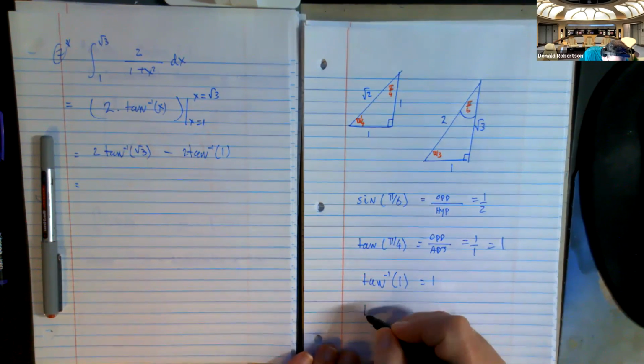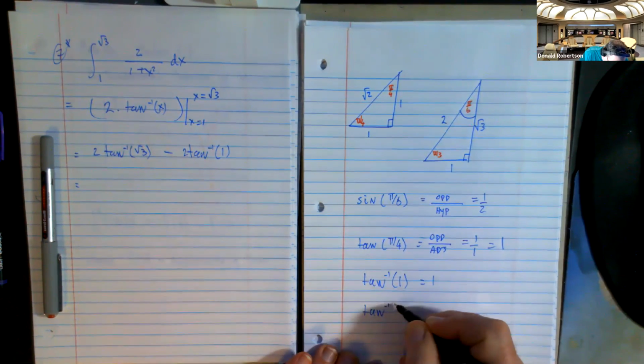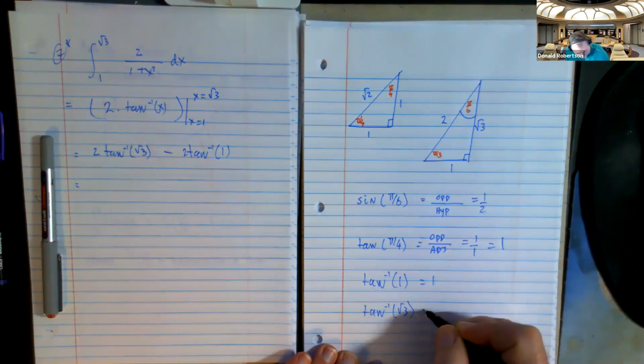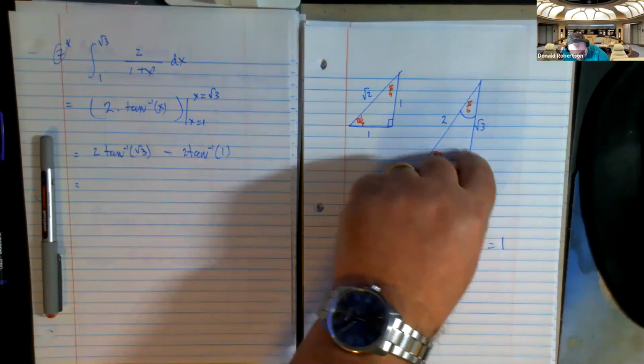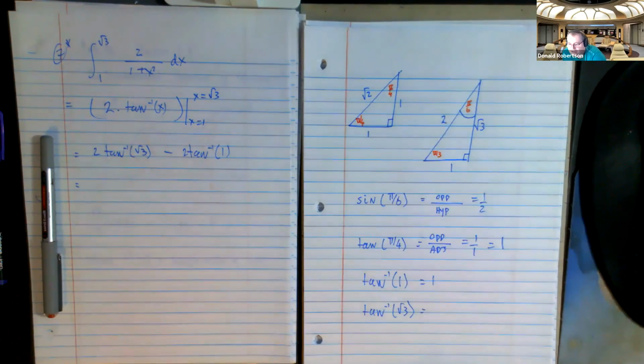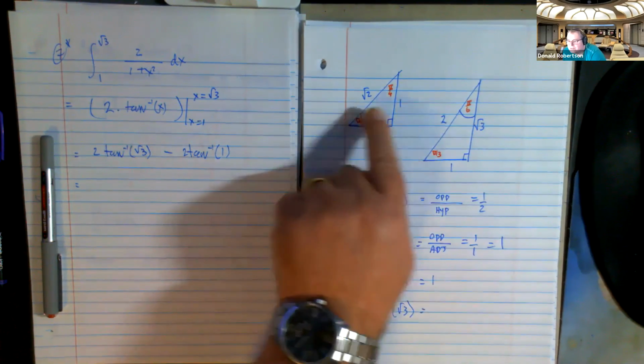Okay, now a sneakier one. I need an angle whose tangent is √3. Now, looking at these two triangles, which one of these two triangles do you think has got a fighting chance of giving you √3? First triangle or the second?